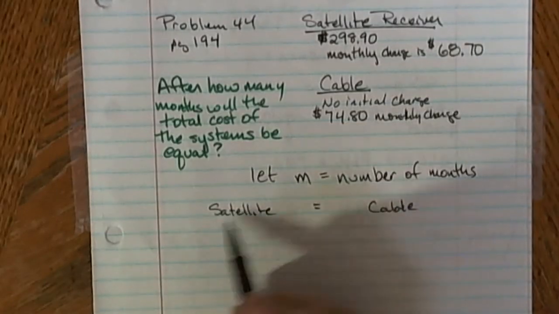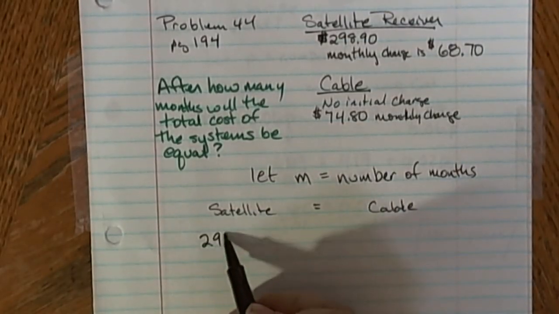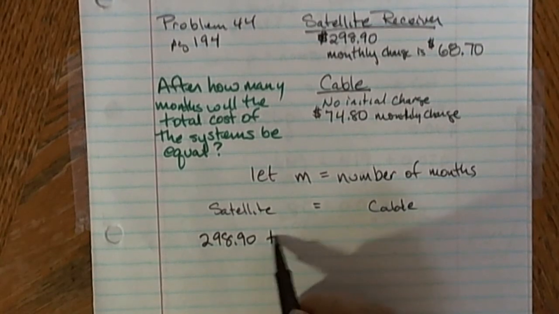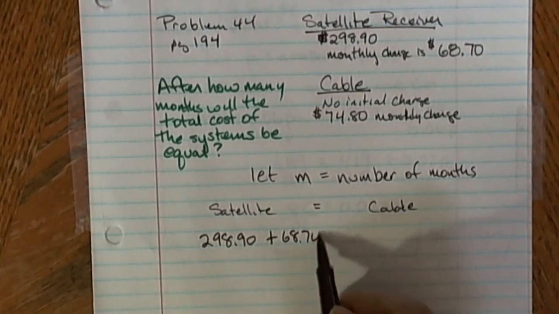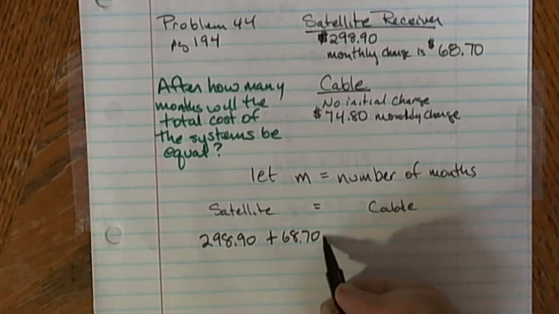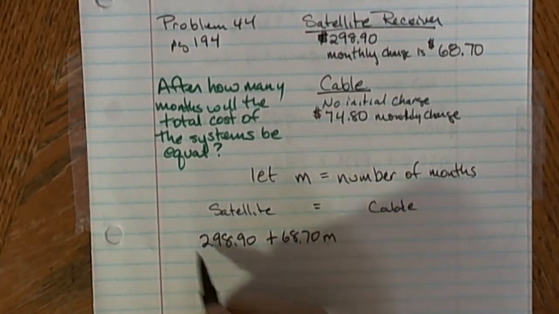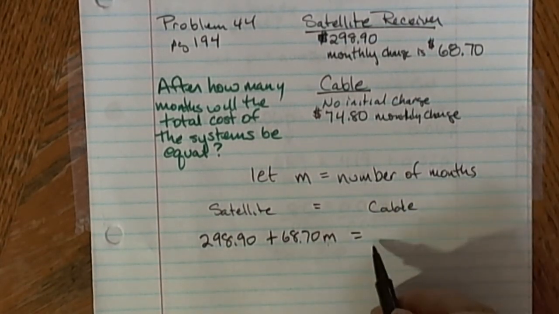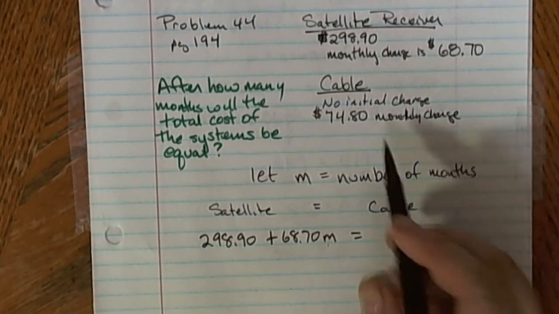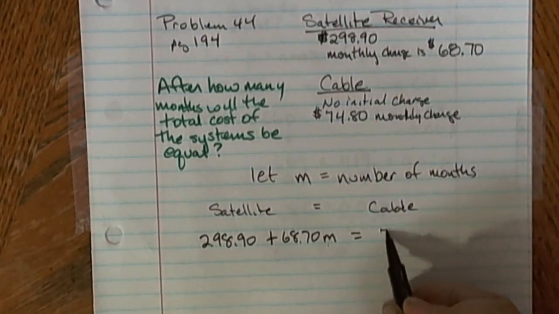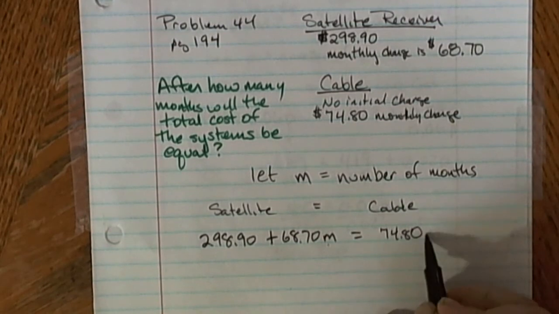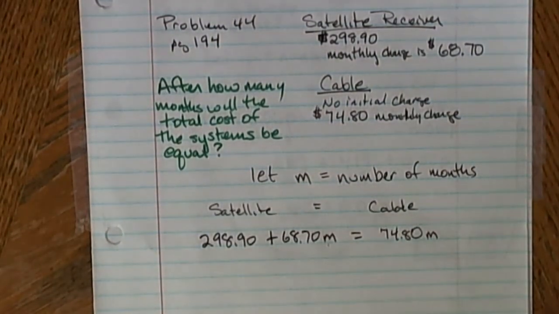So for the satellite, it costs $298.90 plus $68.70 per month, and if I have m months, I'd times it by the number of months to find the total cost. For the cable, there's no initial fee, but I have the $74.80 a month, so I have 74.80 m.